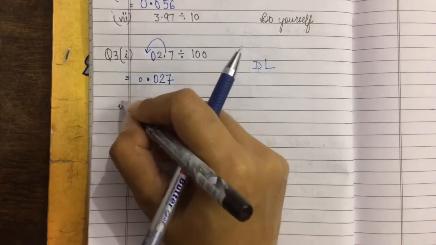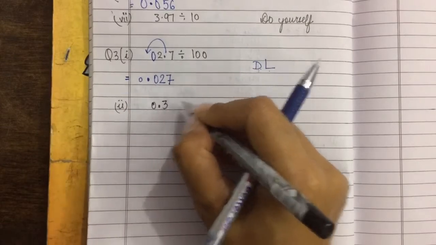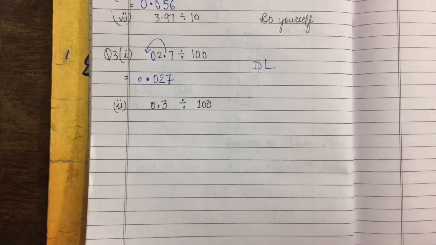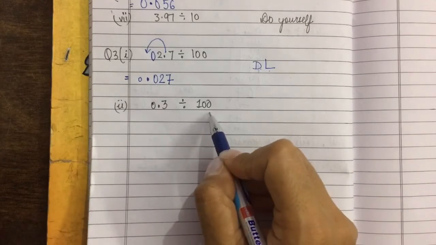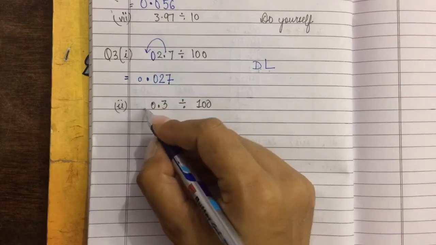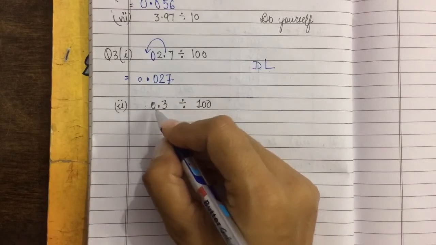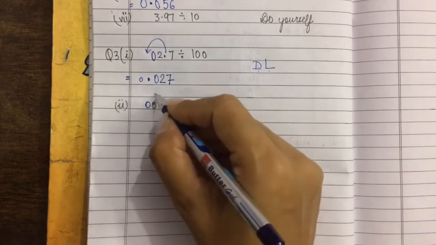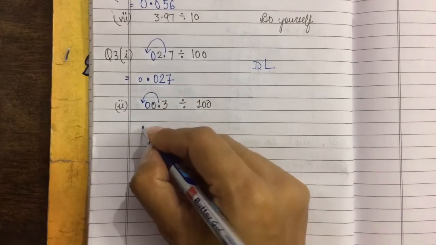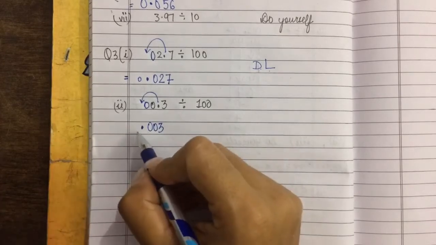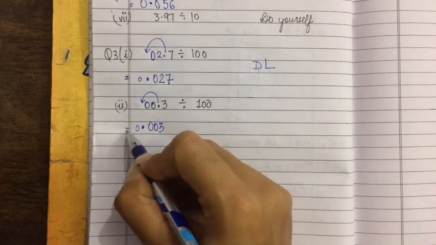Let's do the second part, 0.3 divided by 100. Again I'm using the shortcut, division by 100. The point will go to the left side by 2 places. On the left of this point there is 1 digit, so I need an extra 2 digits. Now the point can jump. The point will go here, 0.003. This is your answer. If you want, you can put a 0 here for the empty place.